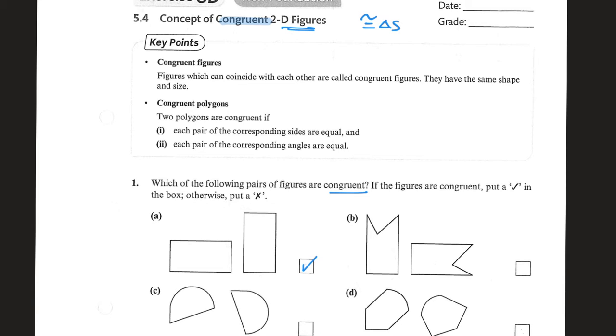Similarly, in 1B, you can rotate the figure and then flip it upside down, so you can turn it into the second figure. So these figures are called congruent. C will also be congruent figures. You can check it by yourselves, but D definitely they are not congruent. So this is a very brief idea about congruent 2D figures or congruent polygons.